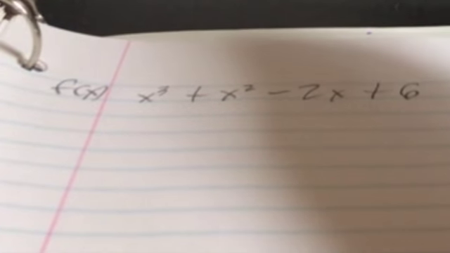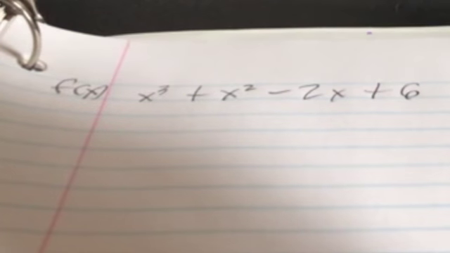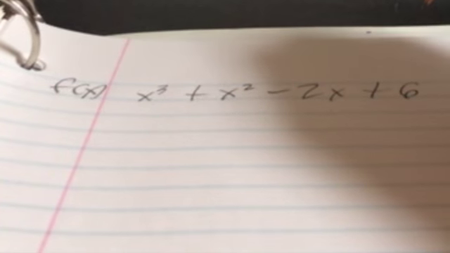Alright, sorry, this is not the most professional setup. I'm literally recording this with my phone, but anyway, yeah, this is our example function, and we want to take the derivative of said function.